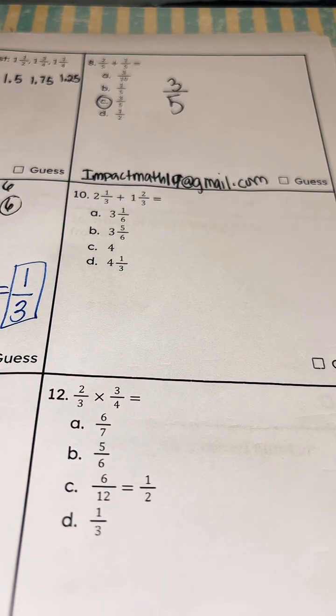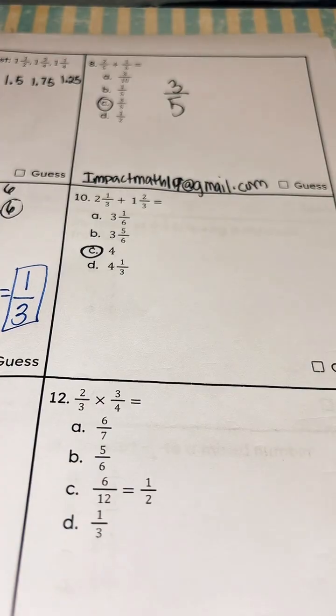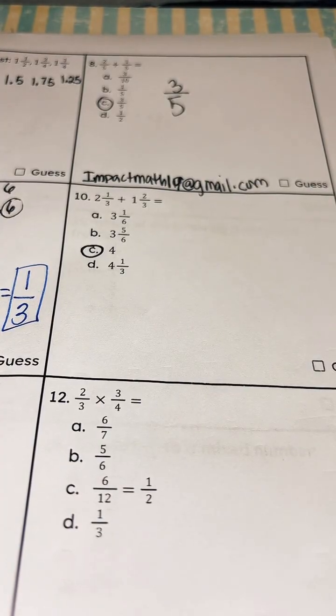2 1/3 plus 1 2/3. What do you get? I see C, C, C. All the C's coming in. Beautiful, you guys. Should we do it, or is anybody confused? Should we show how? Okay, please explain.